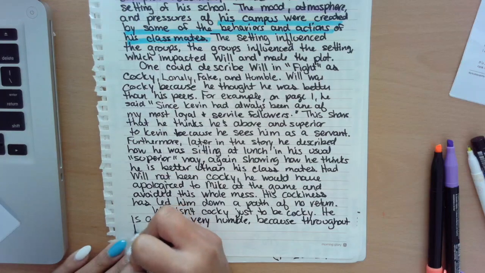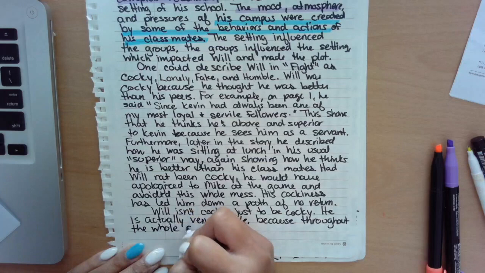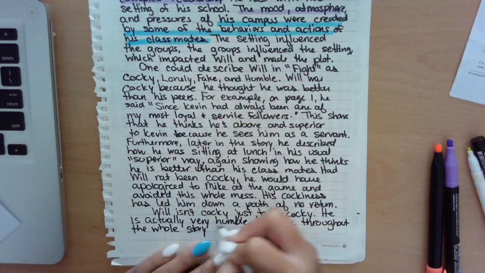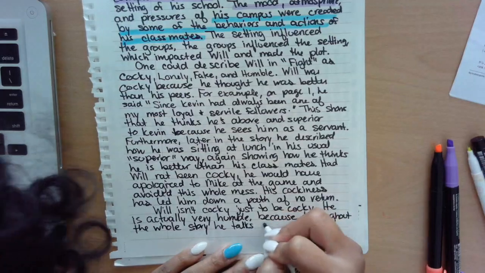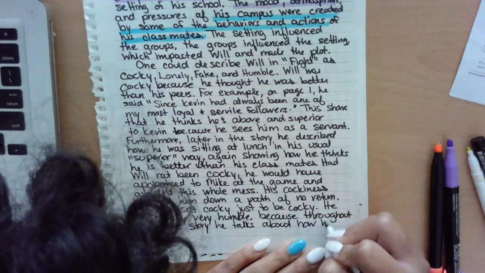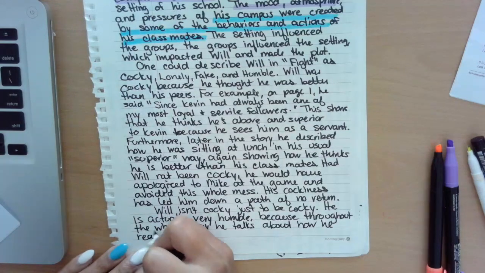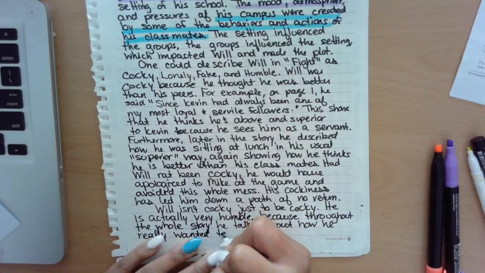Because throughout the whole chapter, throughout the whole story, he talks about how he really wanted to do things differently.